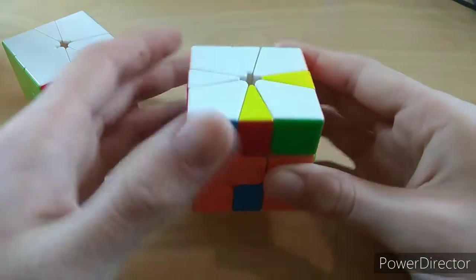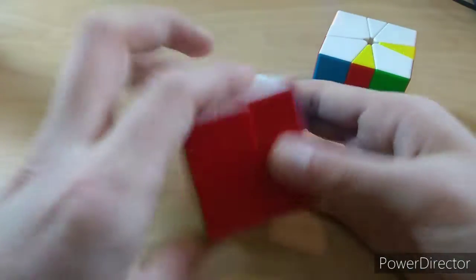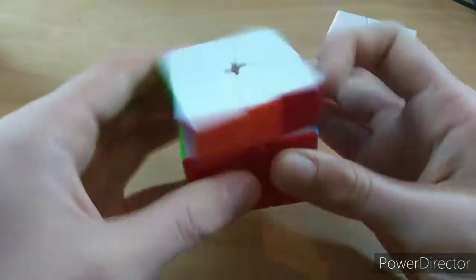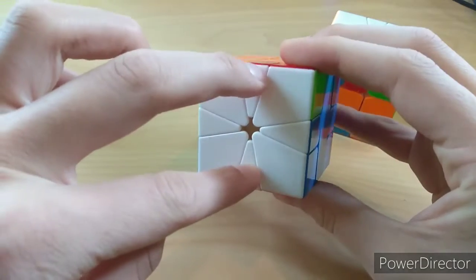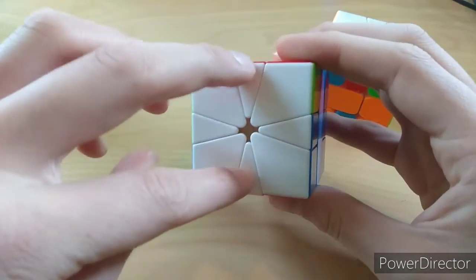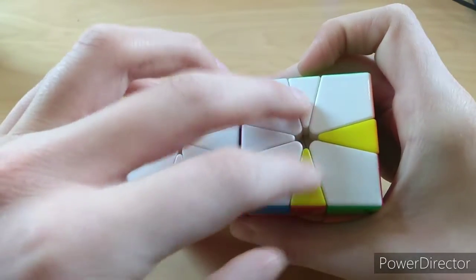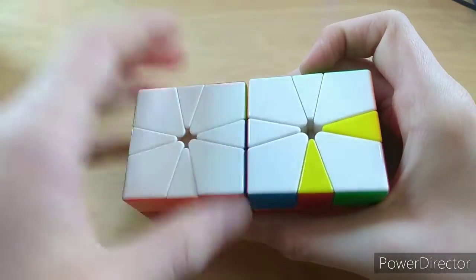So if you would do an n-perm now, nothing would change, because what an n-perm does is it just swaps those 2 edges and those 2 corners. And if you just think about it, if you would swap those 2 edges, you would still have an L here and not a line like you want.